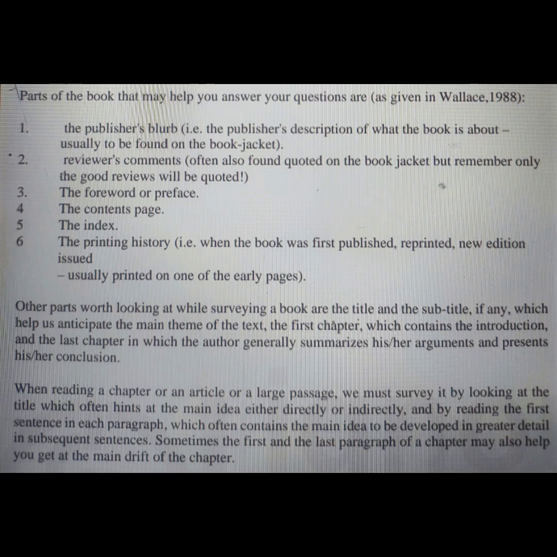Parts of the book that may help you answer your questions are, as given in Wallace, 1988: 1. The publisher's blurb, i.e. the publisher's description of what the book is about, usually to be found on the book jacket. 2. Reviewers' comments, often also found quoted on the book jacket, but remember only the good reviews will be quoted. 3. The foreword or preface. 4. The contents page. 5. The index. 6. The printing history, i.e. when the book was first published, reprinted, new edition issued, usually printed on one of the early pages.